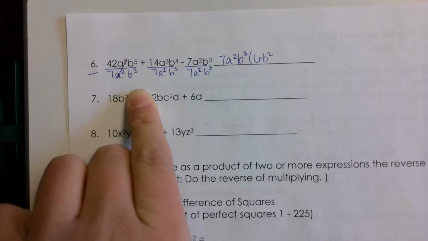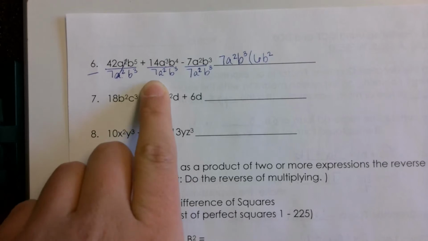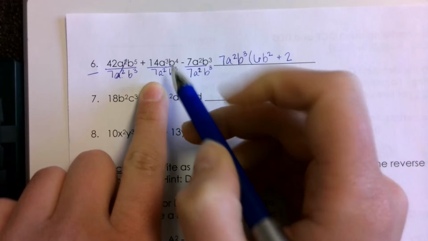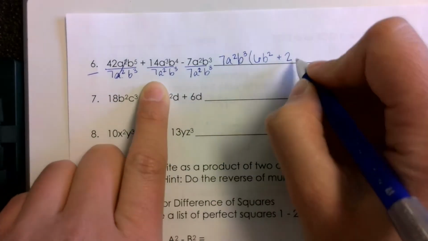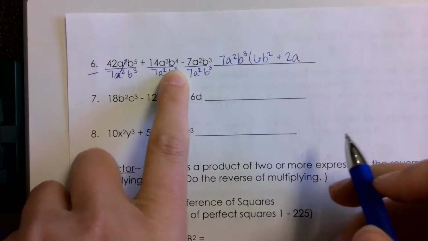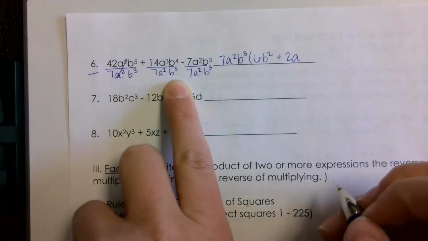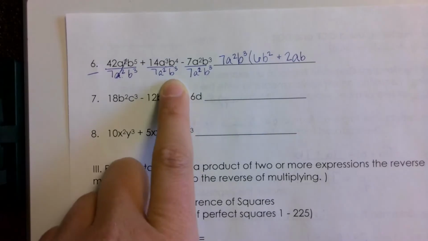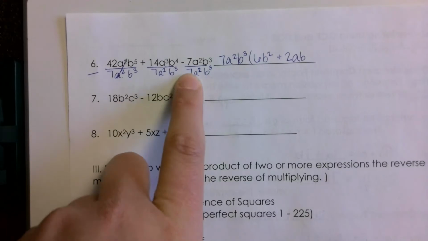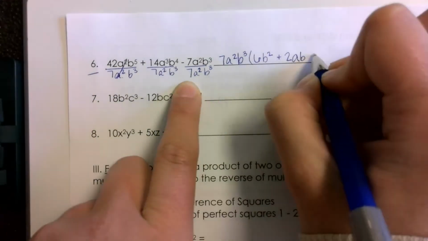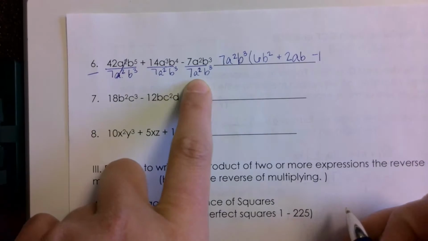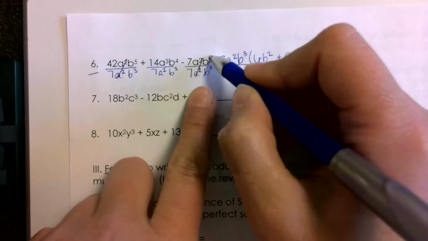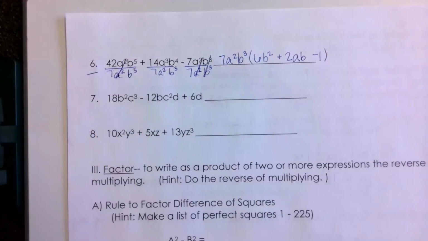Looking at the next term, what is 14 divided by 7? Then we got a cubed over a squared. What will that be? Just a. And then b to the 4th over b 3rd? Just b to the 1st. Then our last term there, you've got negative 7 divided by 7. What's that? Negative 1. Then a squared divided by a squared? Cancels. B cubed divided by b cubed cancels. And that's it. Is that alright?